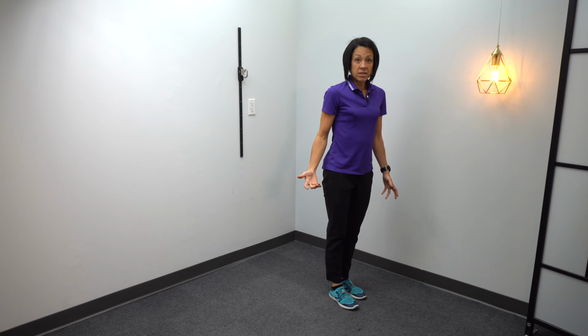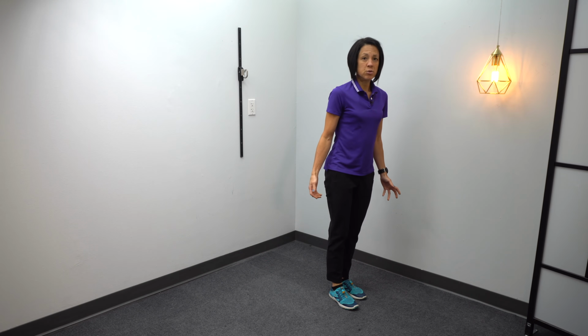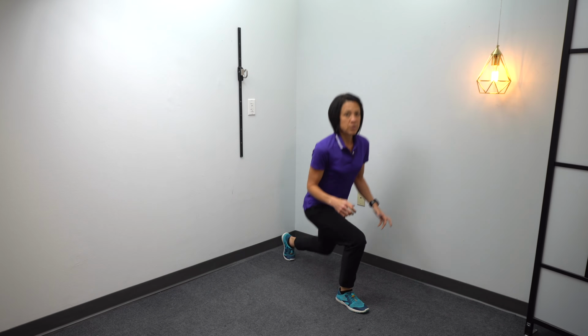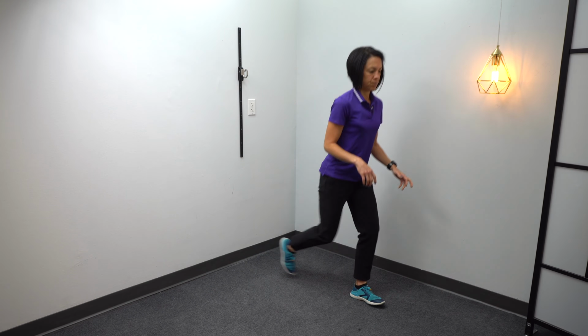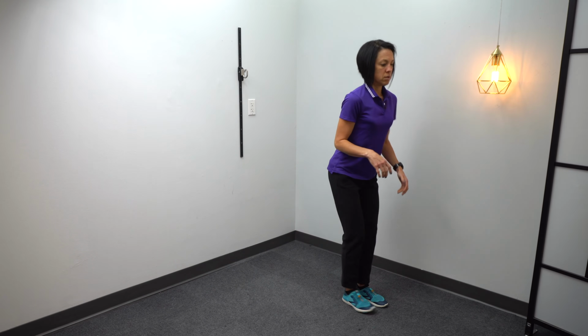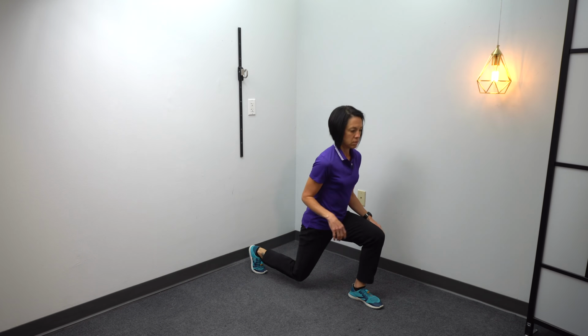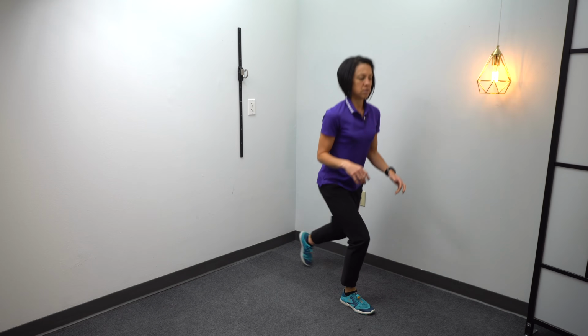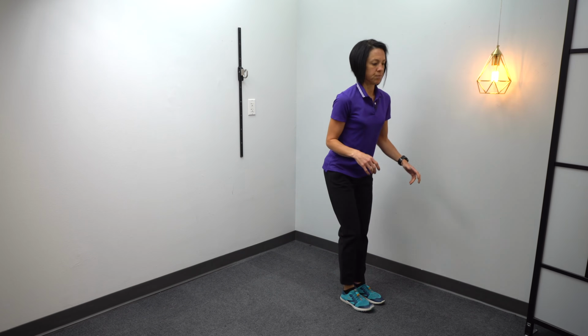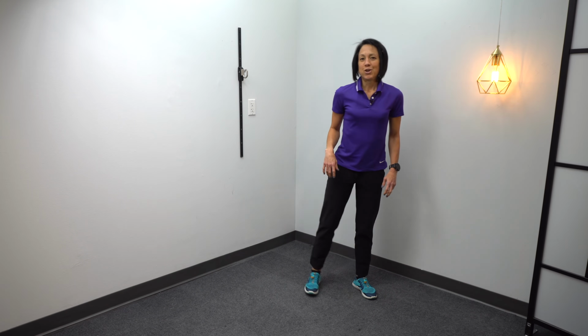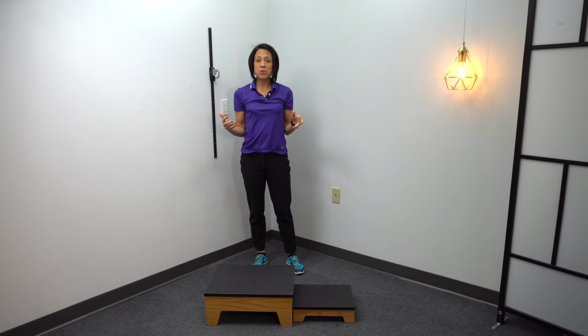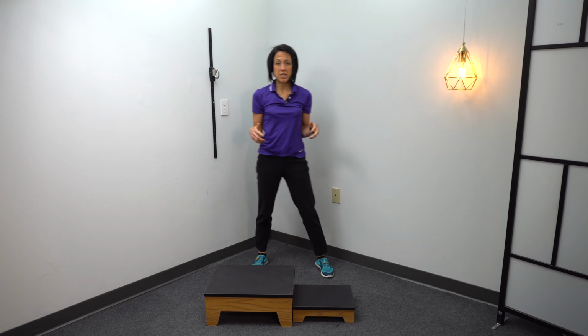And then if that's okay for you, or that's not too much of a problem, just go all the way down and tap your knee. For 60 seconds. And rest for 30.